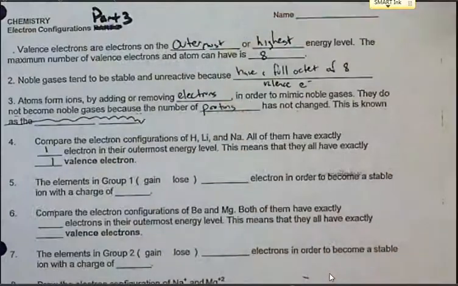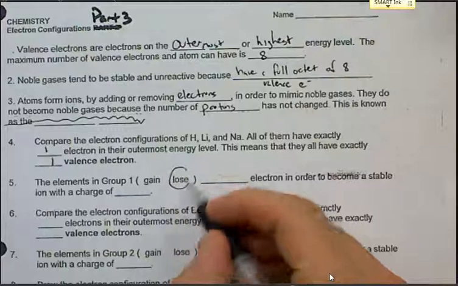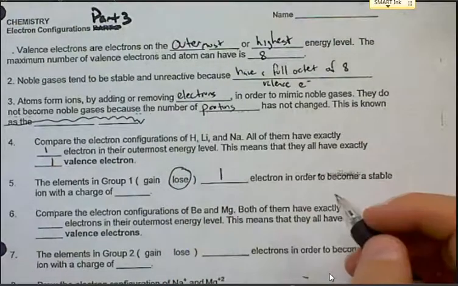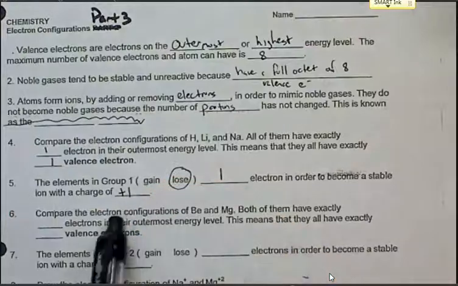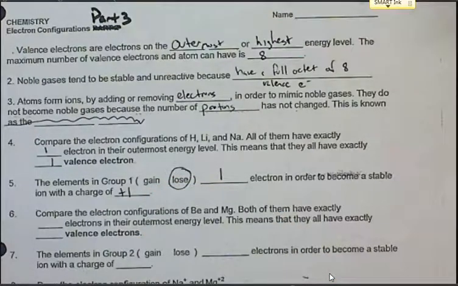Go back to our notes here. They're all going to lose 1 electron in order to become a stable atom with a charge of +1. If you lose an electron, you end up with a positive charge, because electrons are negatively charged. Okay, so let's go ahead and look at the rest of these, see how they all work out.